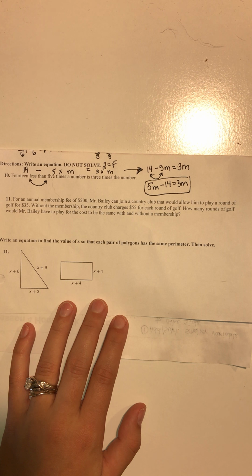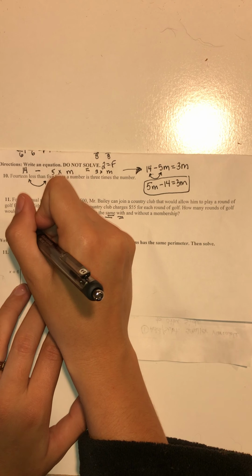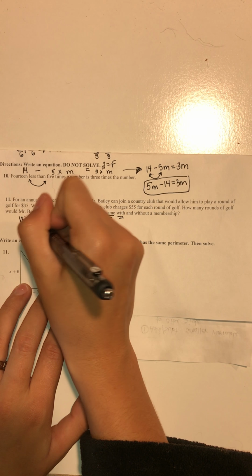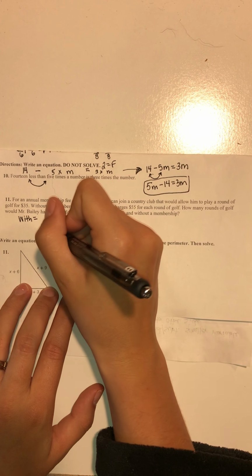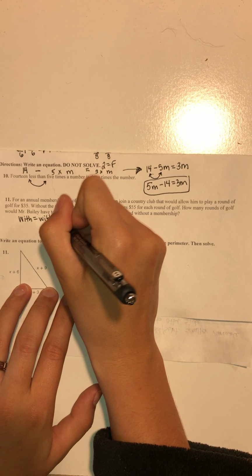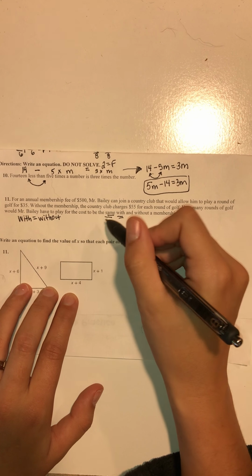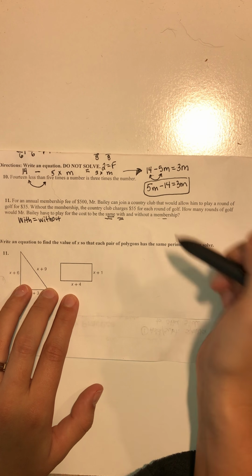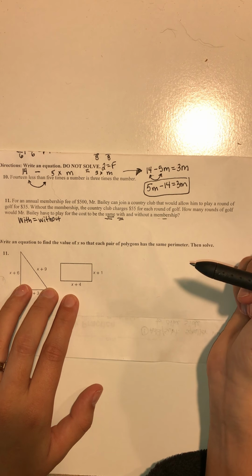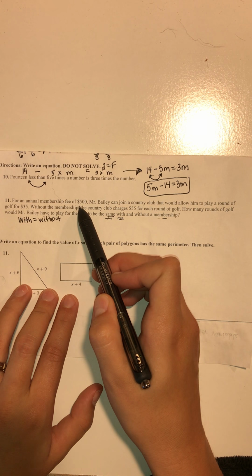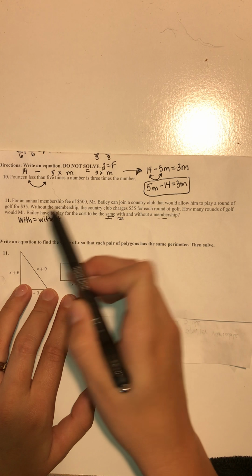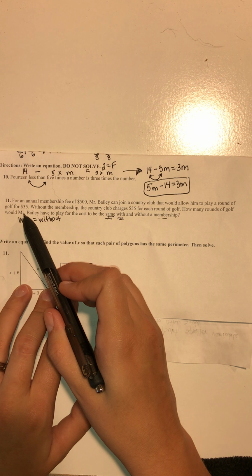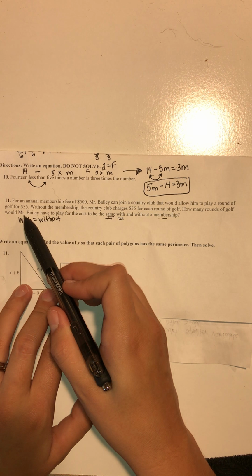So the word same means that I need to set two things equal to each other. Well, we're going to set with the membership equal to without the membership. And it tells me that in that last part of the sentence. Now, Mr. Bailey has to pay $500 for the membership fee plus $35 for any round of golf that he wants to play.